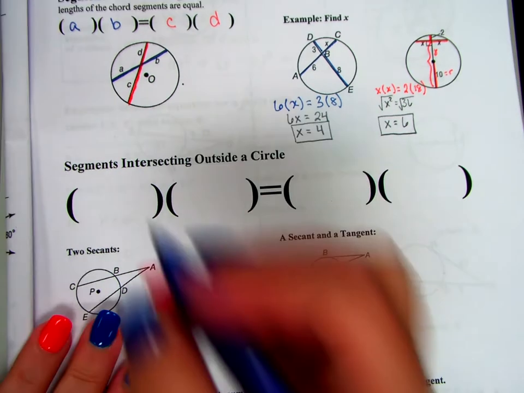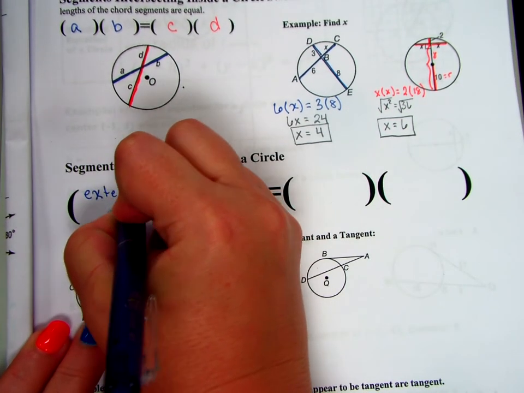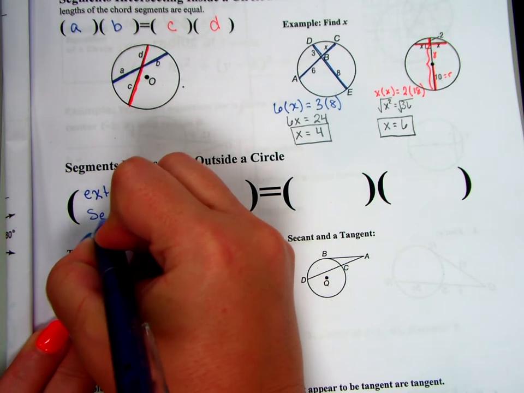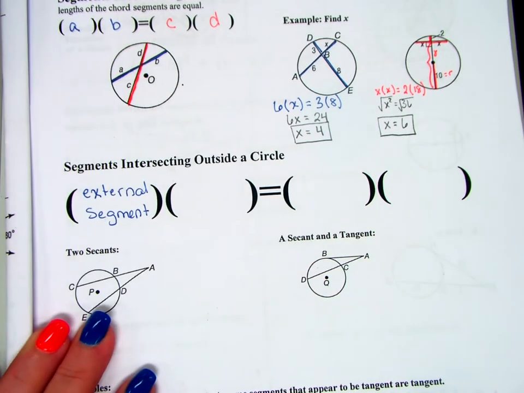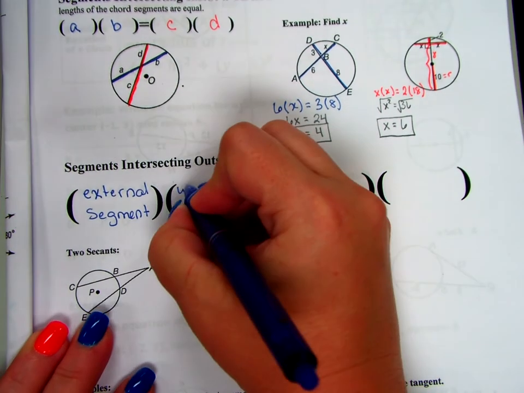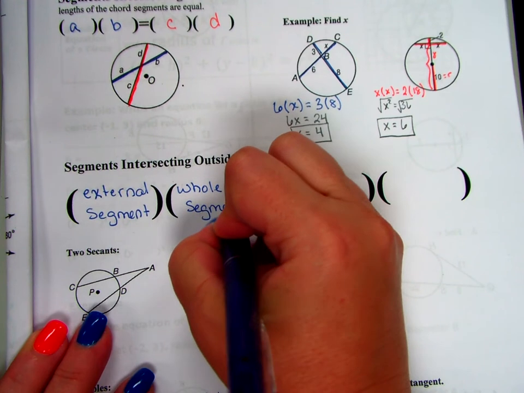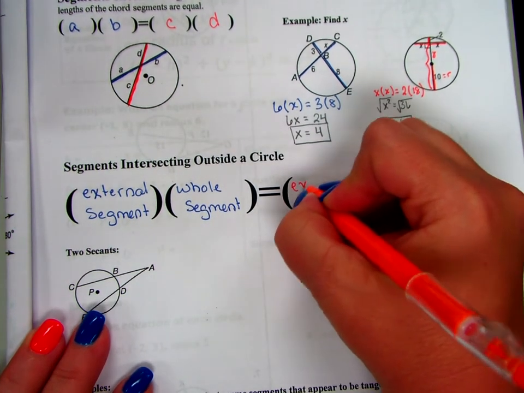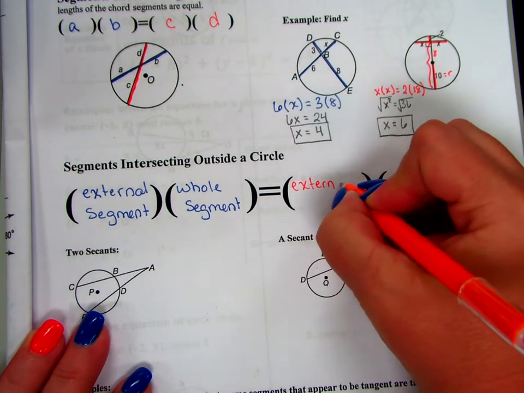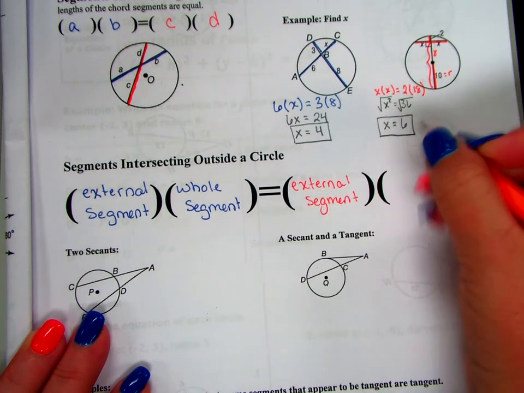It is the external segment times the whole segment equals the external segment times the whole segment.